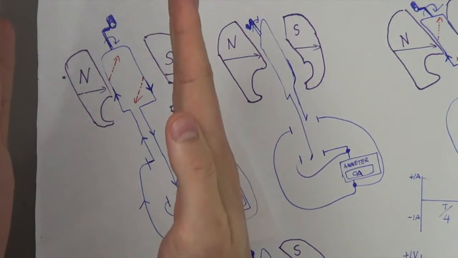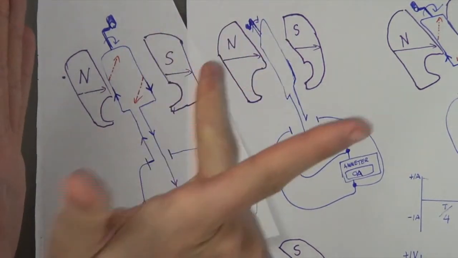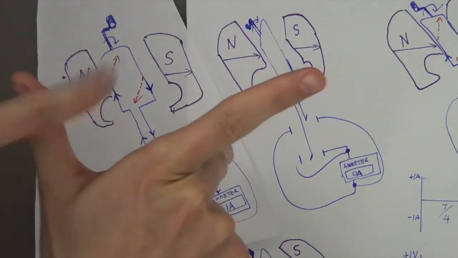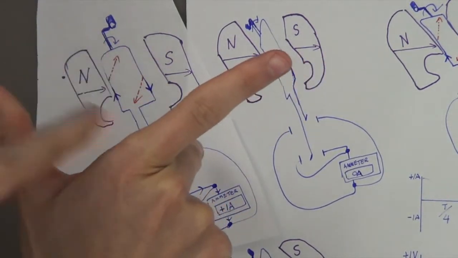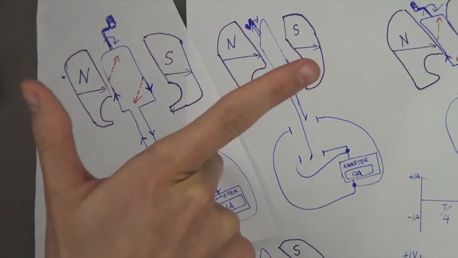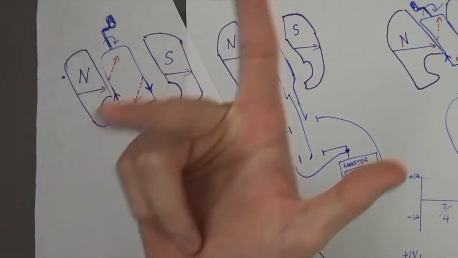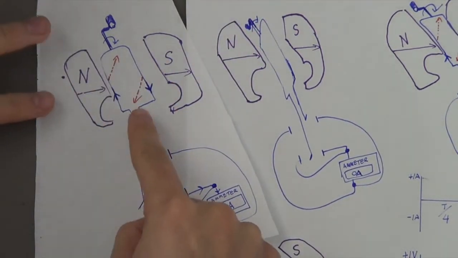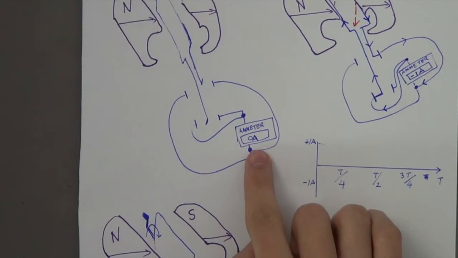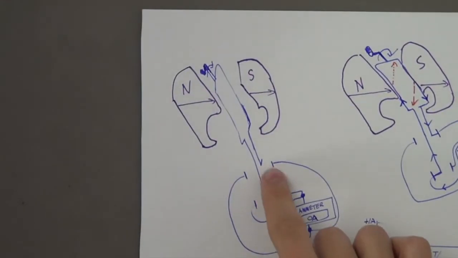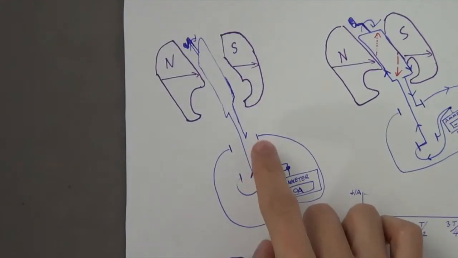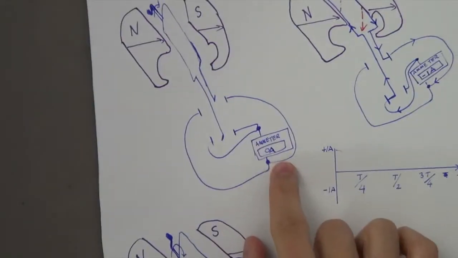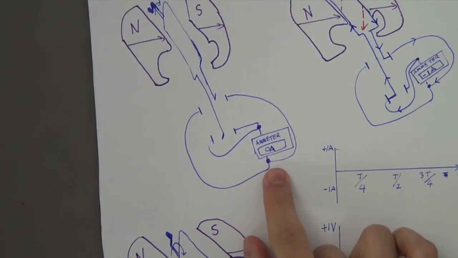This time we don't get a force, because if you try with your right hand, your field and your motion are no longer 90 degrees. When they're no longer 90 degrees, you can't apply Fleming's right hand rule, and you get no current being produced here. If you notice, we get 0 amps. If you look at the connectors, they don't connect up to the ammeter, or these commutators here. So that's why we get 0 amps.